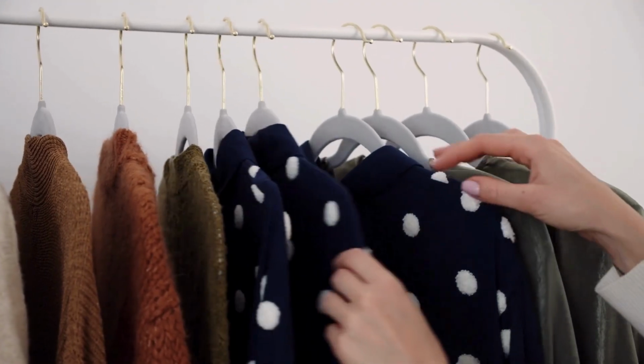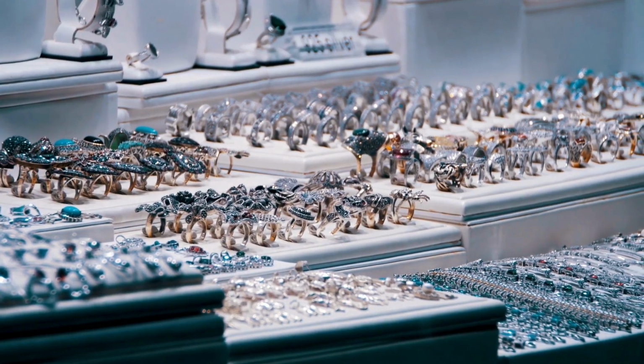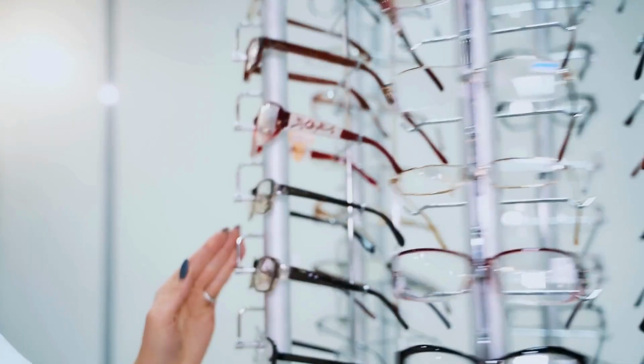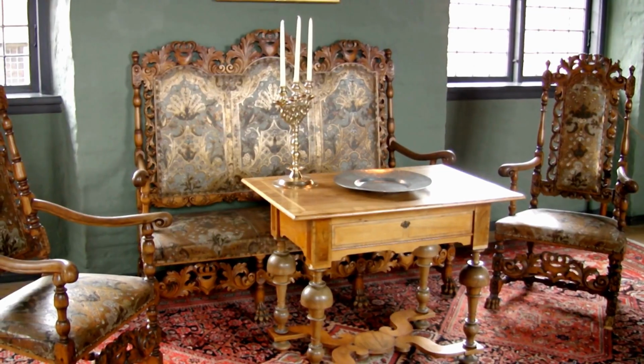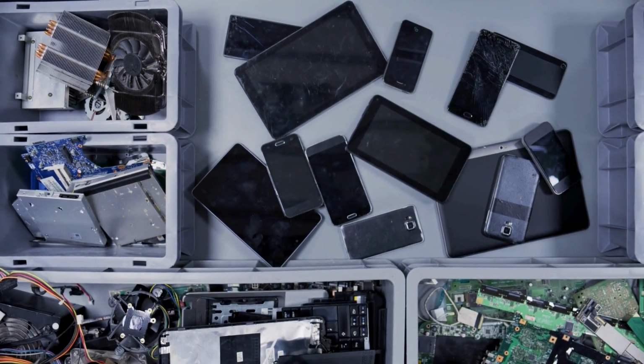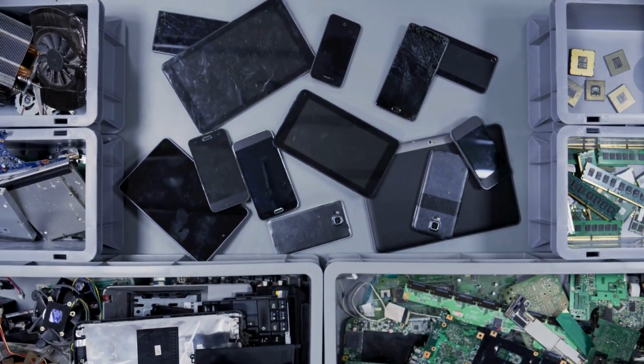In fashion, it's different colors and sizes. In jewelry, it's different sizes, different materials. For eyewear, different lens strength. Furniture, you have different colors, but you also have different configurations, right hand, left hand, all these things. Electronics, you have storage capacity, color options, price options. All of this is everywhere.